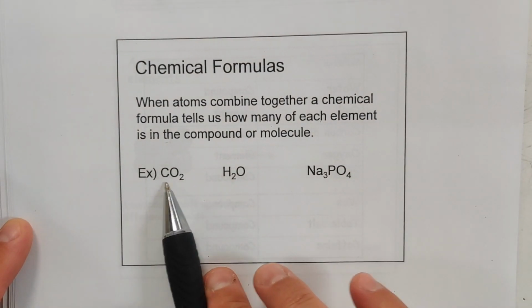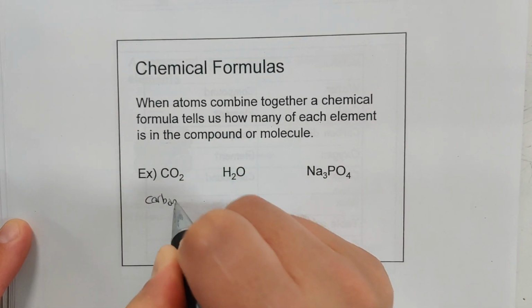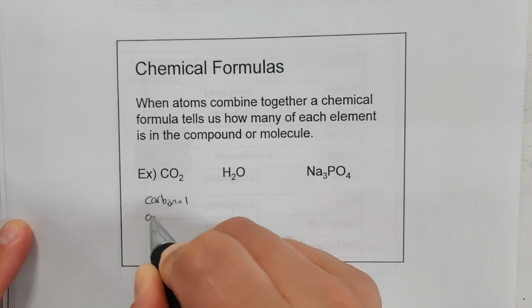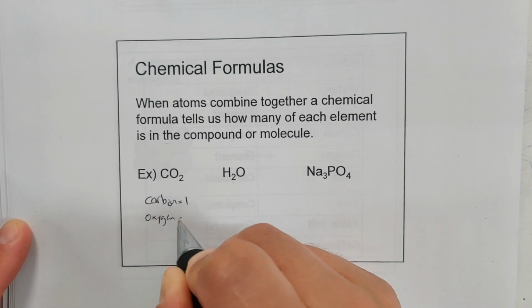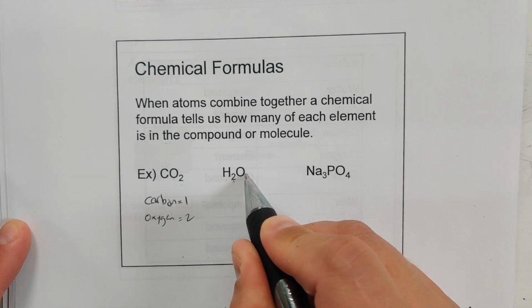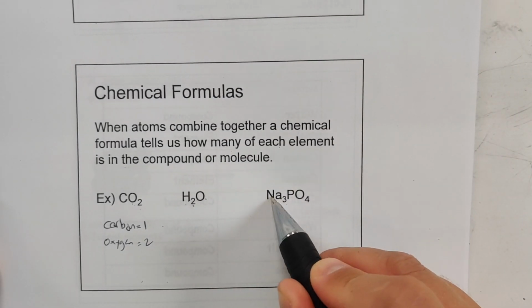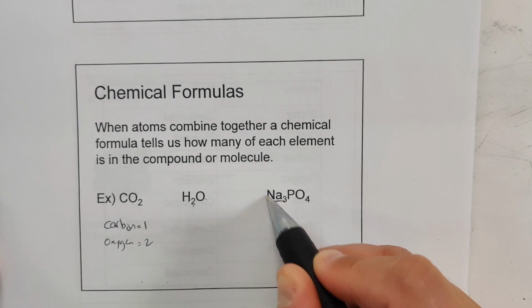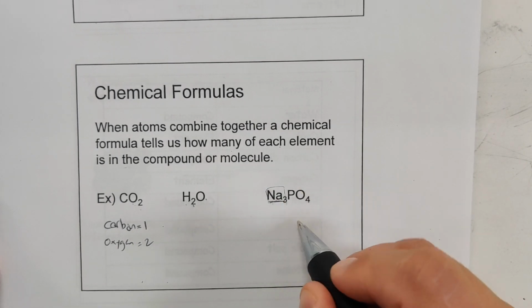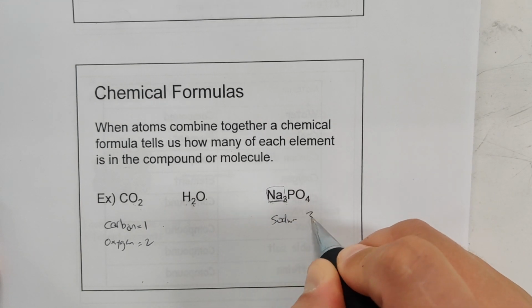How many carbons are in this? 1. How many oxygen? That's 2 oxygen. 2 hydrogen and 1 oxygen in that one. What about this one? Na is sodium, so there's 3 because that's one compound, right? 3 sodiums. So sodium, I could say 3.